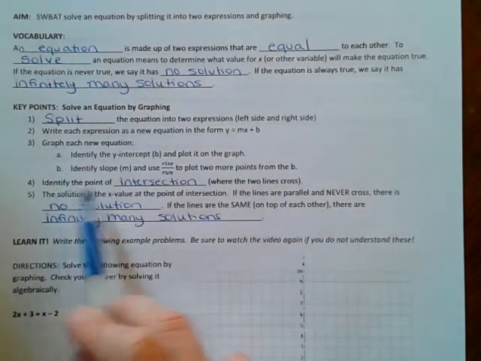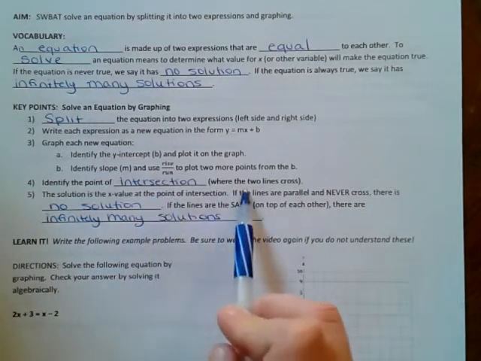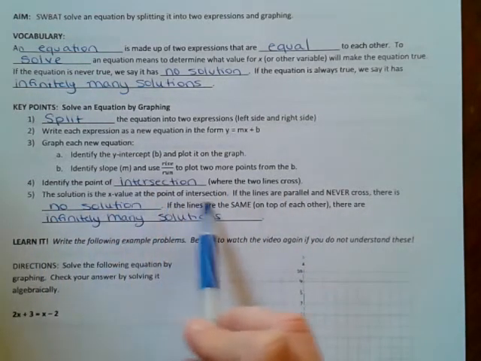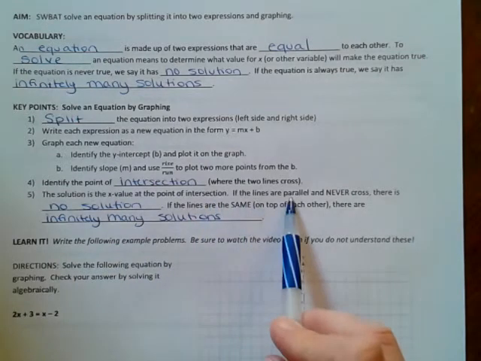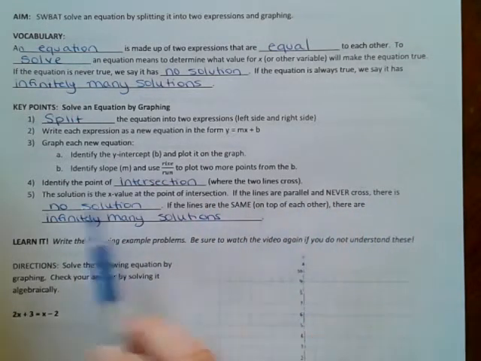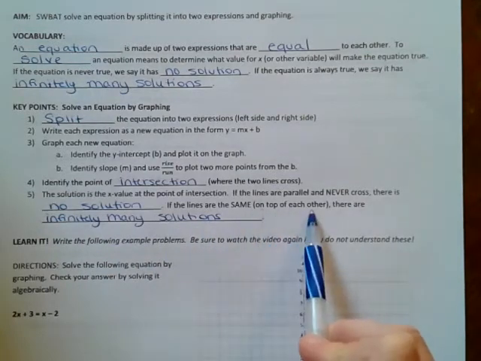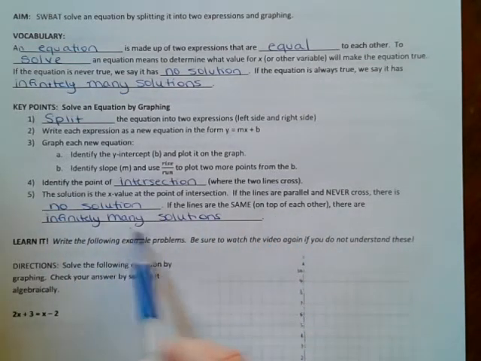Number 4, identify the point of intersection where the two lines cross. The solution is the x value at the point of intersection. If the lines are parallel and never cross, there's no solution. If the lines are the same, that means they're right on top of each other, there are infinitely many solutions. So let's look at an example.